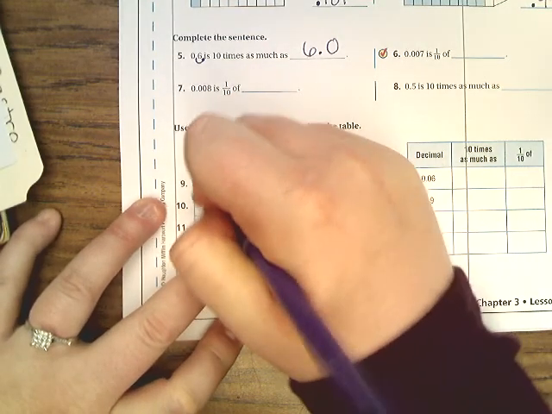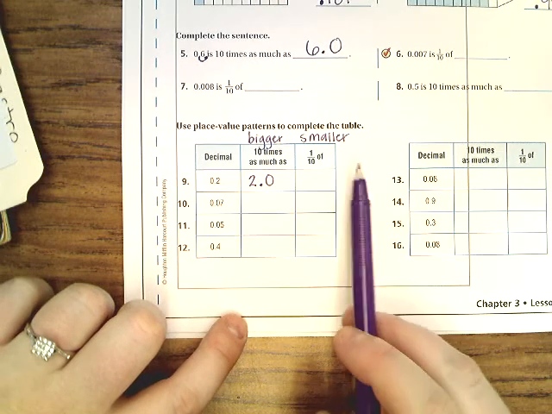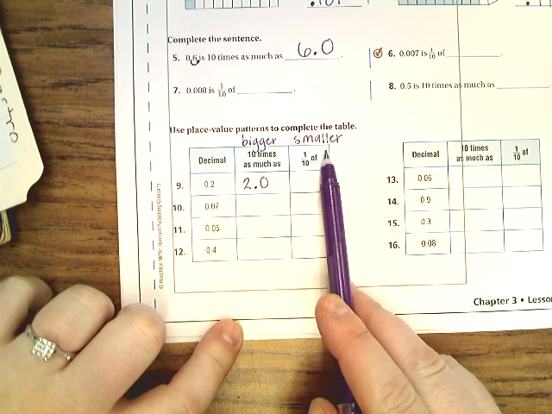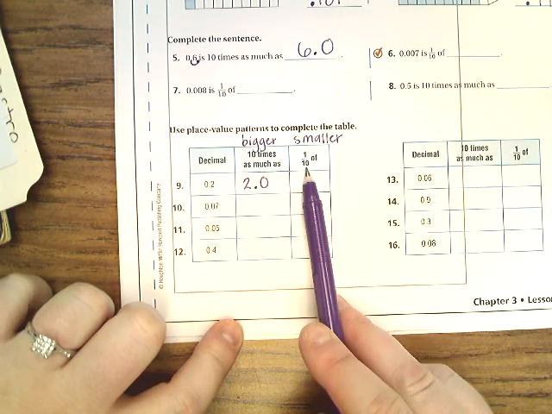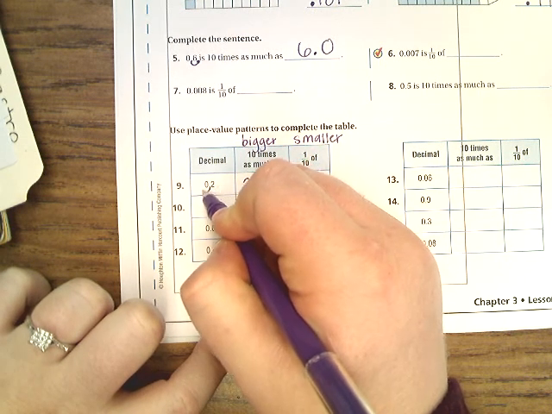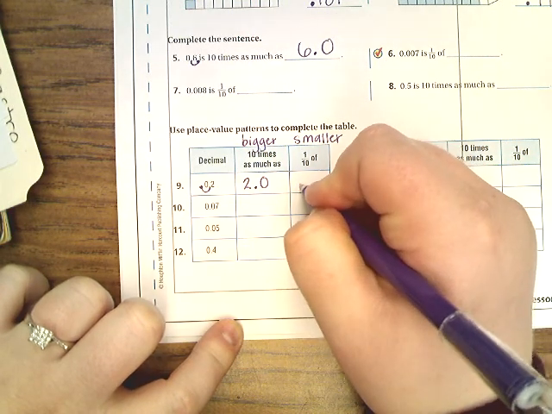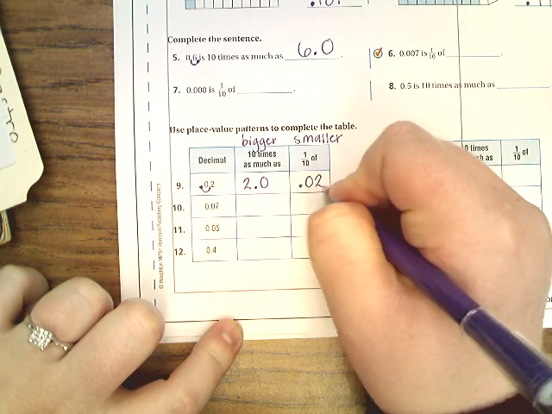Now let's look at 1/10 of. I'm going to start fresh with my decimal point over here. 1/10 of, so we know it's going to be smaller. We have 1 0 in that 10. So we're going to take our decimal point and move it one position to the left. Now we have decimal point 0, 2.